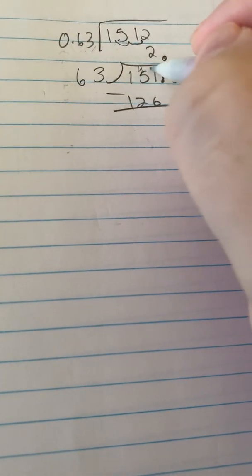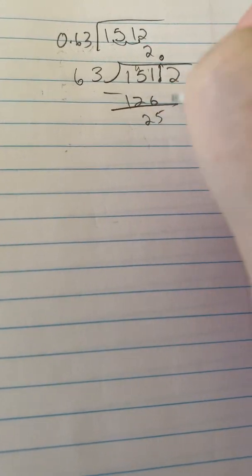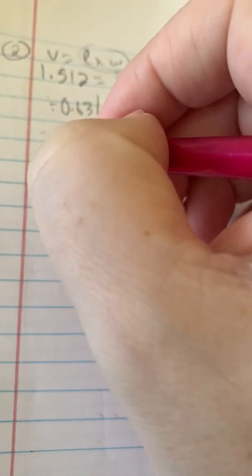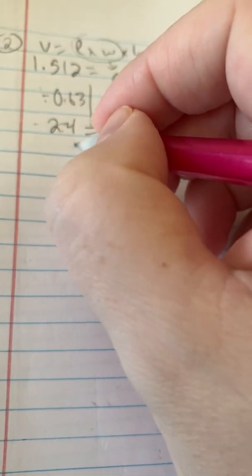Bring my decimal up. 63 goes into 151 2 times, 126. I subtract. I get 252. 4 times 63 is 252. So I'm all done with that. My answer is 2.4. So the height is 2.4, and my unit here is meters. So I'm going to write my final answer is 2.4 meters.